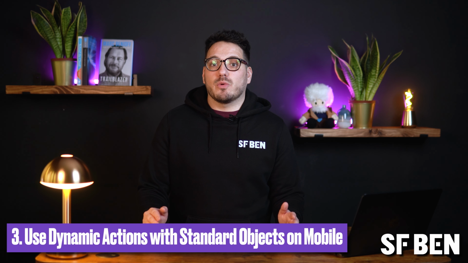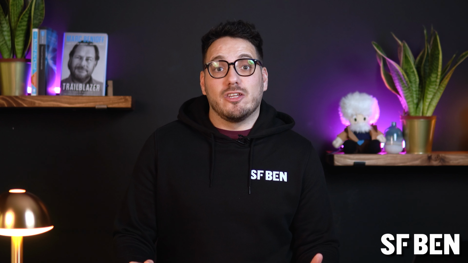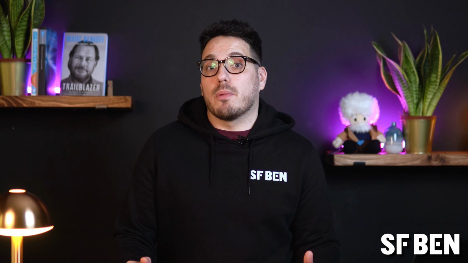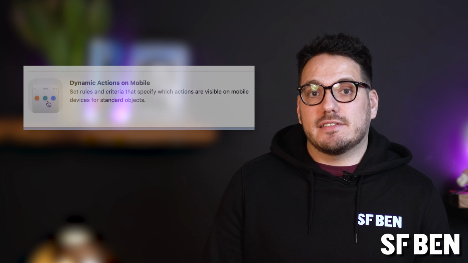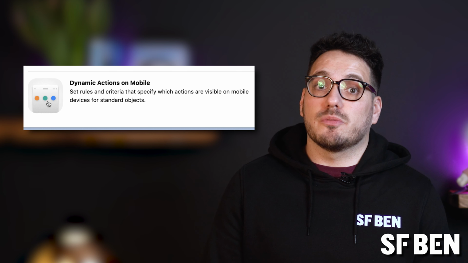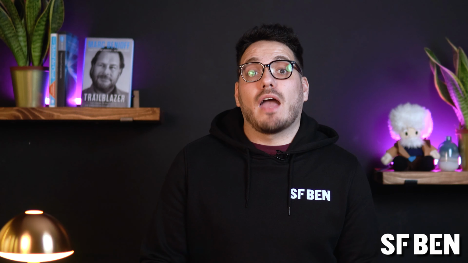Use dynamic actions with standard objects on mobile. In the Winter 24 release, dynamic forms began to support the Salesforce mobile app. In the Spring 24 release, Salesforce has taken it even further, and dynamic actions are also supported on mobile devices.